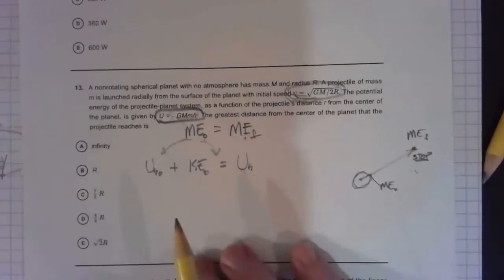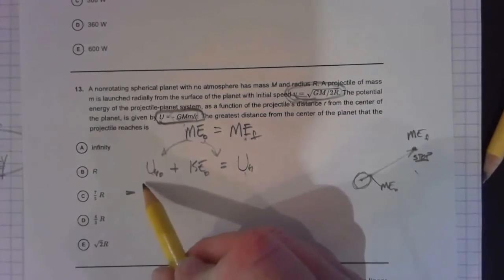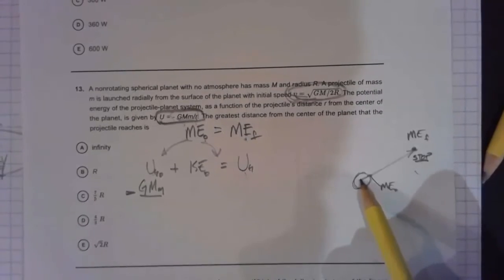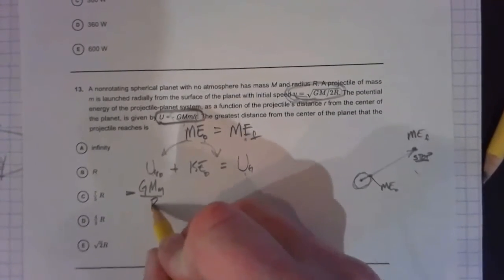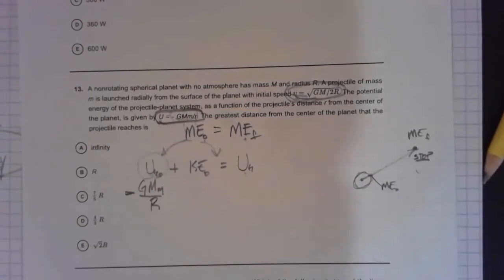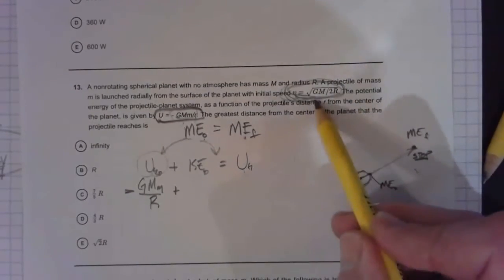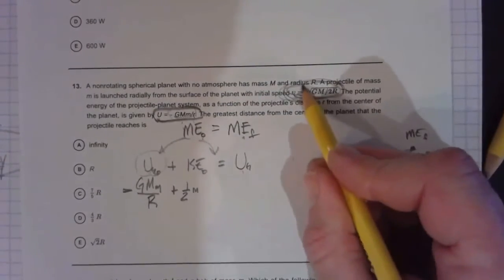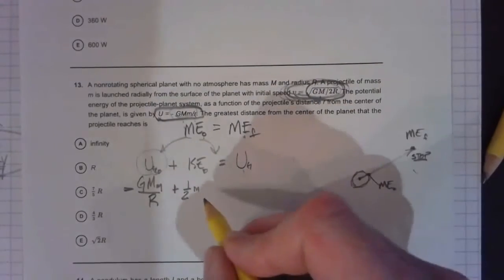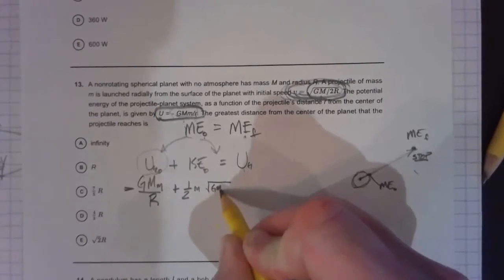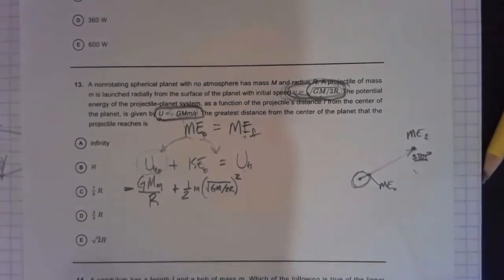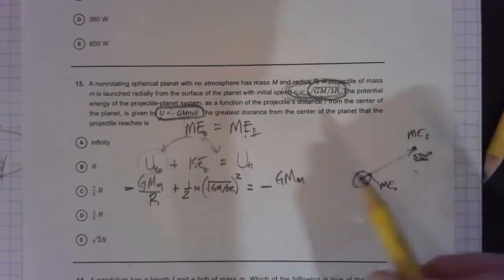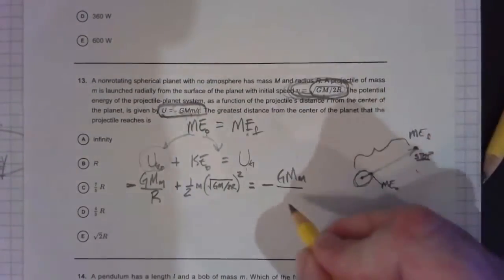Okay, welcome back. We'll see if you got it right. So initially I have negative big G, big M, little m, divided by, now how far away is it at the start? How far away from the center of the planet is it? Well, it's one radius away. It's on the surface. So I'm going to change this to a big R for my initial gravitational potential energy. Kinetic energy, well, this is a bizarre way of writing the velocity, but it's going to come out nicely with the numbers. It's going to be 1/2 little m times the velocity squared times this garbage here squared. I'll write it out. Square root of big G big M over 2R, the whole thing squared, equals, all right, what about our final potential energy? Well, that's going to be negative big G big M little m, using this equation, divided by this final distance from the center of the Earth. I'll call it R final.